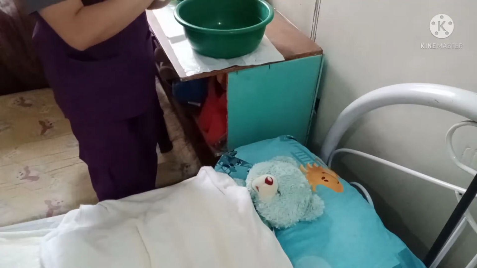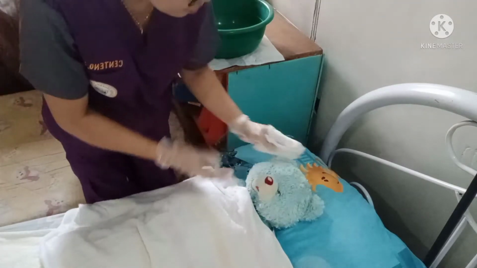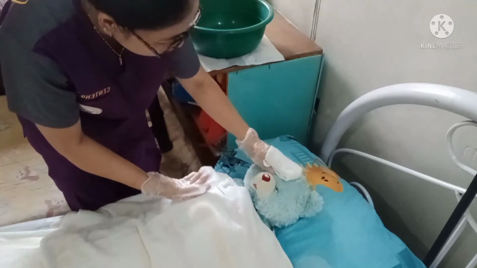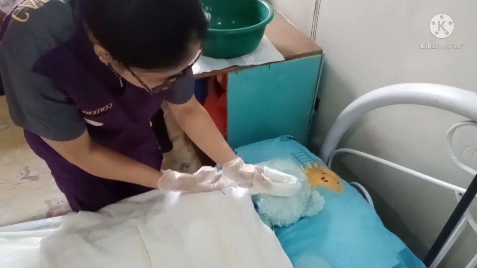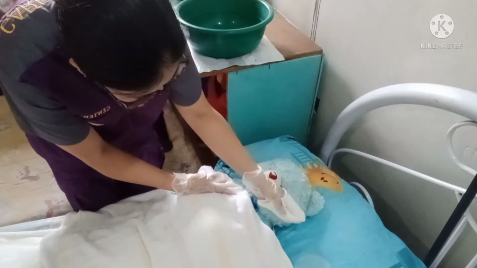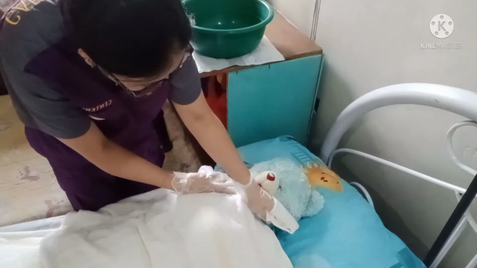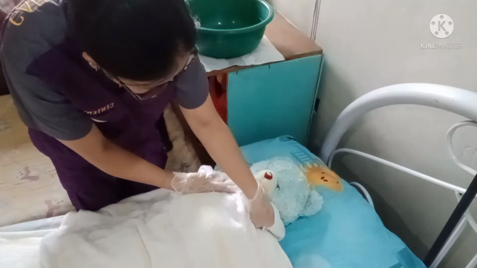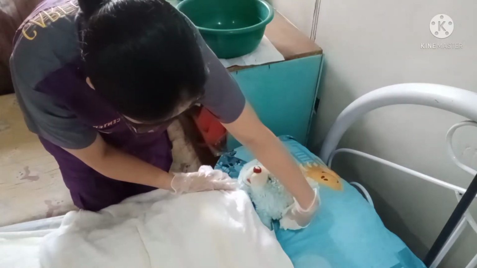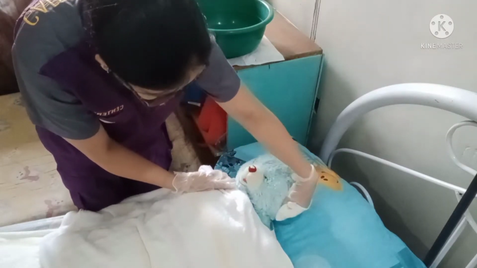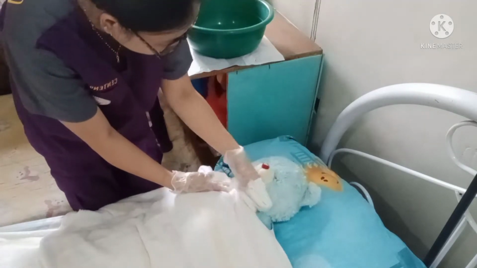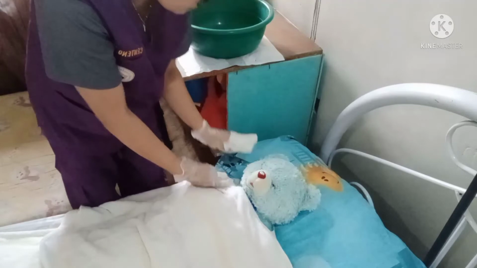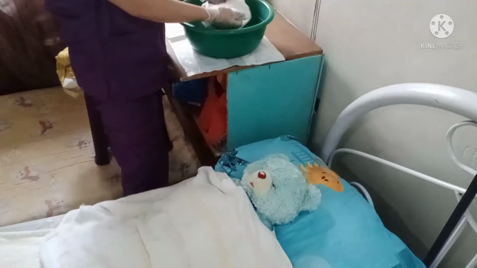So, for this stroke, from forehead, papunta sa kanyang pisngi. Diretso sa kanyang tenga. Doon, dito yung tenga niya. Then, leeg. Then, rinse.